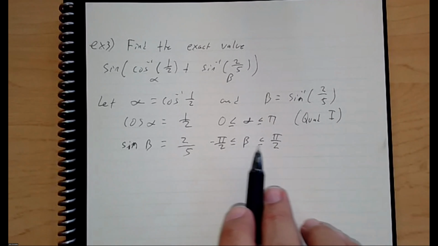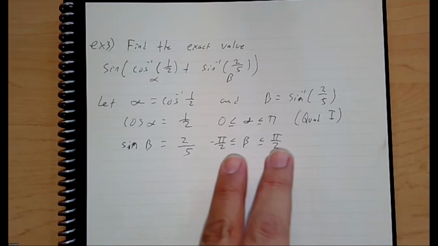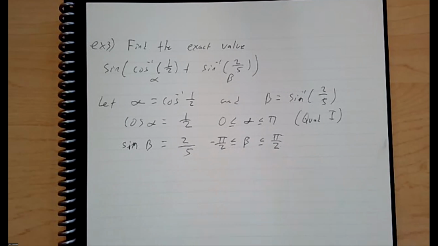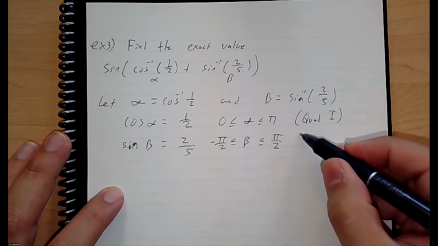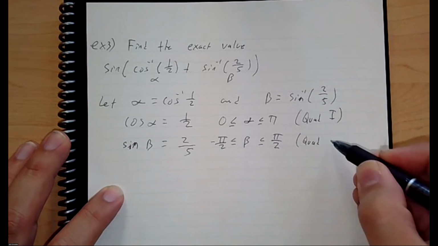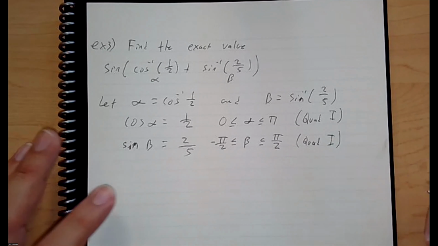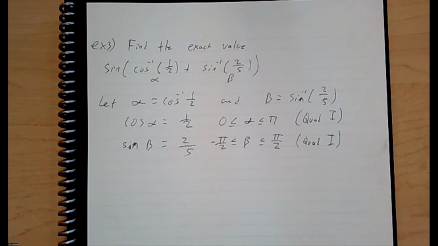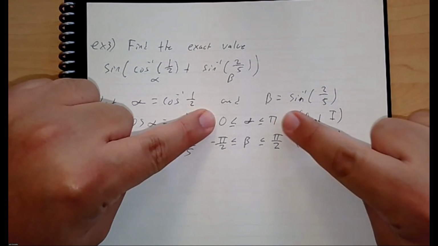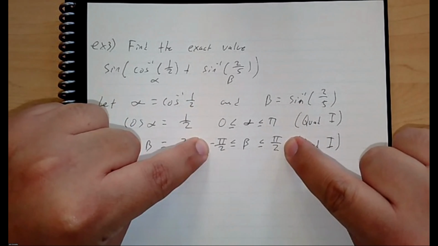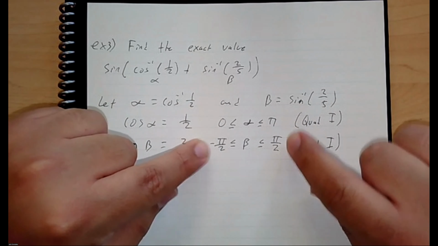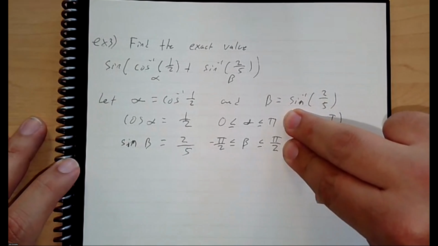This is quadrants what? 1 and 4. Right, so the right half of the circle. If sine is positive, it has to be quadrant 1 as well. Does that make sense to you? Yeah. So these are given to you by the range of the inverse functions. So this is just a fact right here.